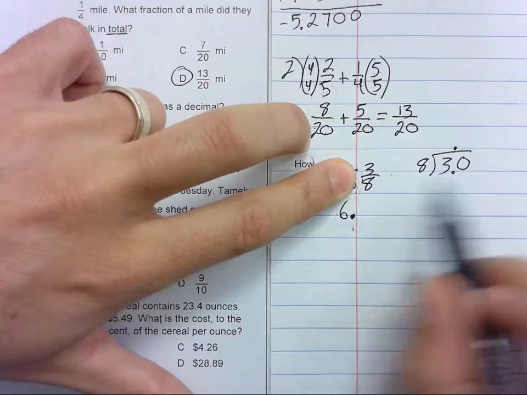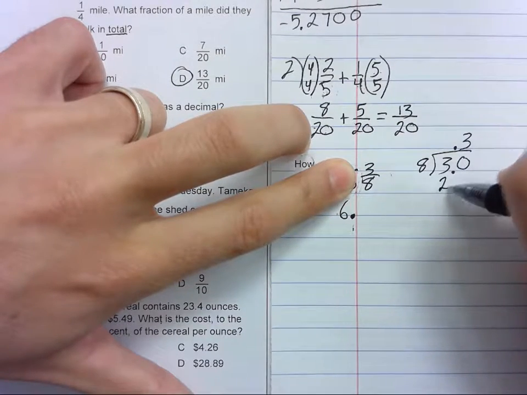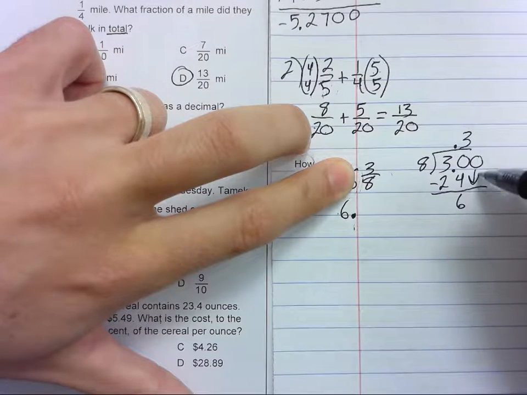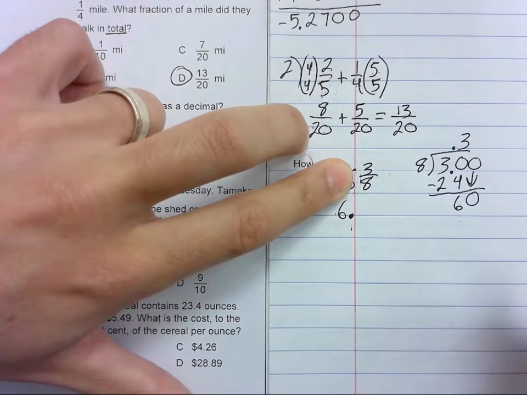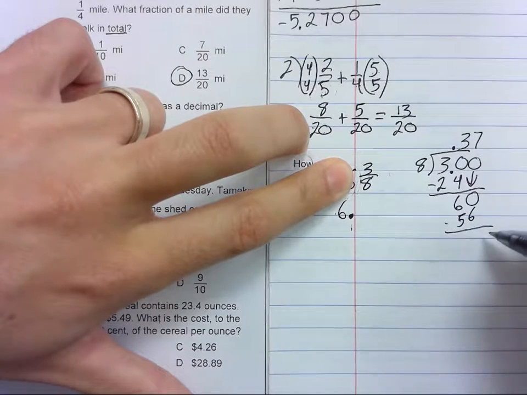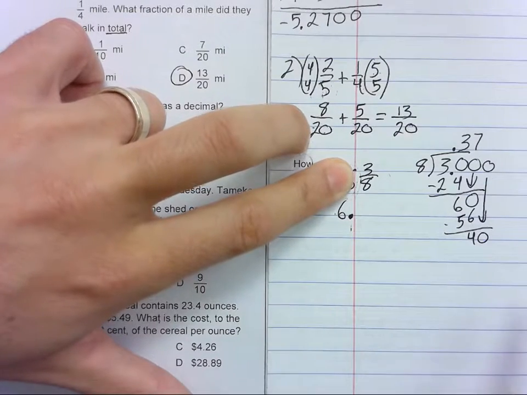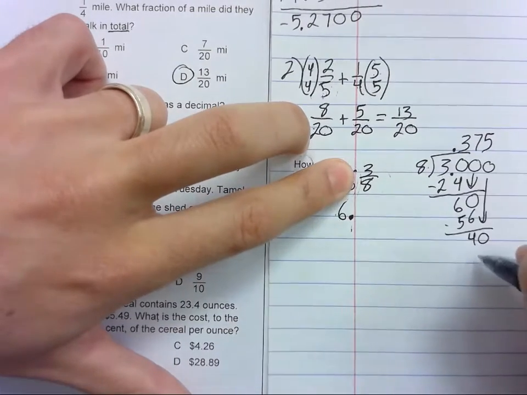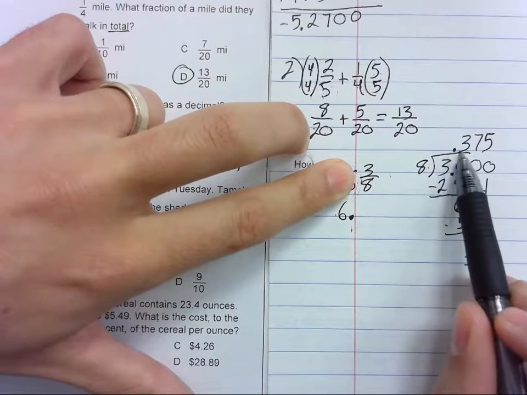8 times what gets us close to 30? 8 times 3, and 8 times 3 is 24. Subtracting gets 6. It did not cancel, so we need to add a 0 and bring it down. 8 goes into 60, 7 times. 8 times 7 is 56. Minus, and we get 4. It did not cancel. Add a 0 and bring it down. 8 goes into 40 5 times. 8 times 5 is 40. That cancels out. So the decimal portion is 0.375.